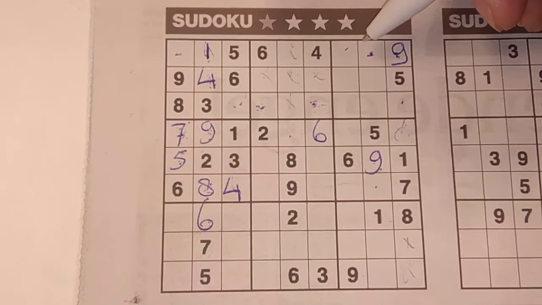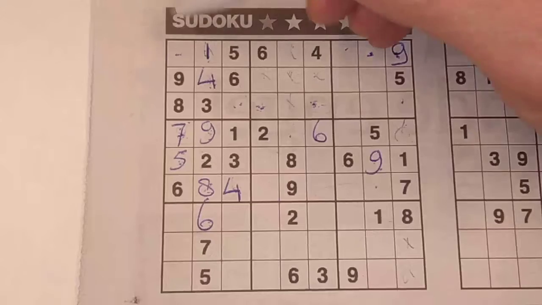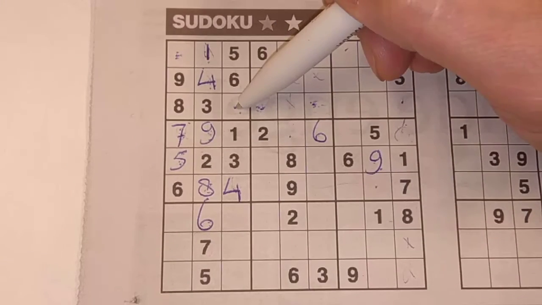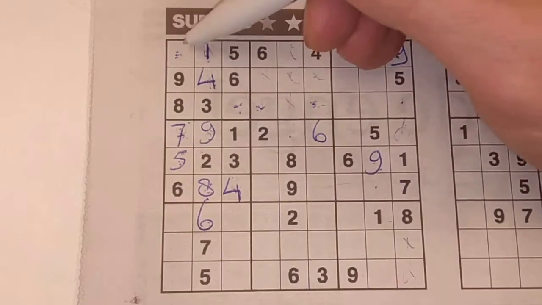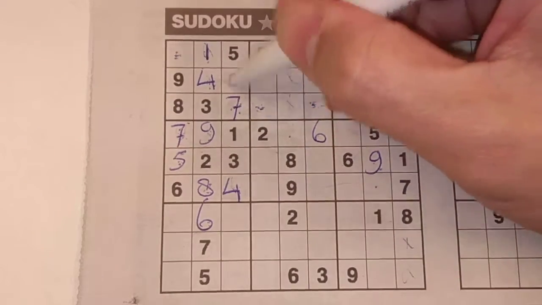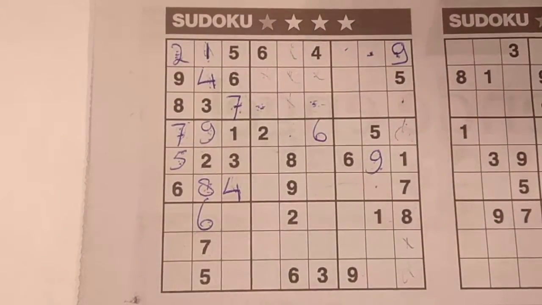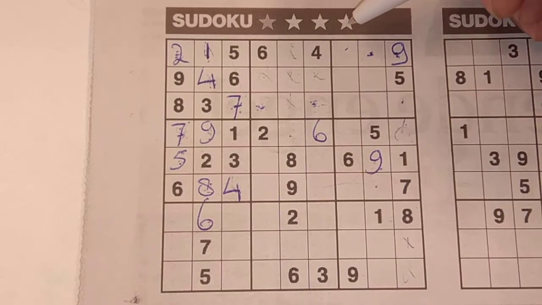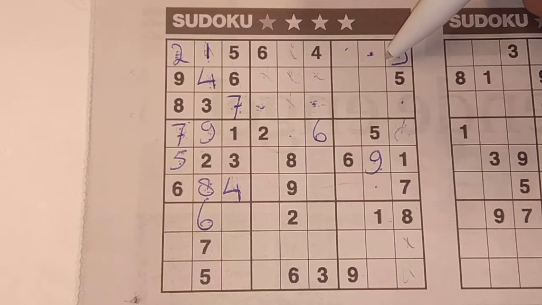Then 2 missing numbers. The 2 and the 7, I remember. We have a 7 here, so no 7 there. 7 should be here, and the 2 goes there. 3, 7, 9.